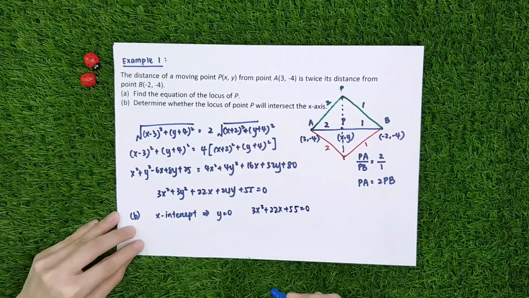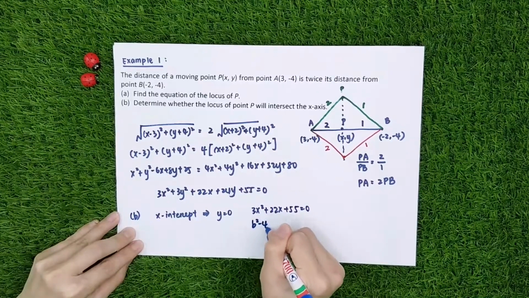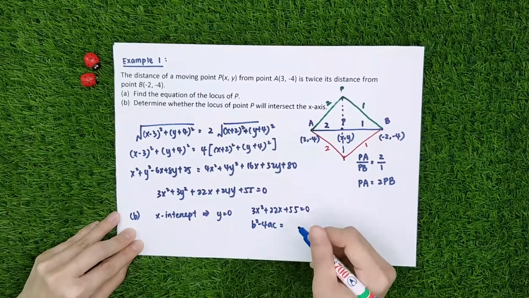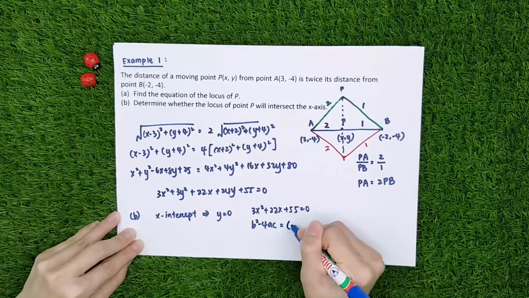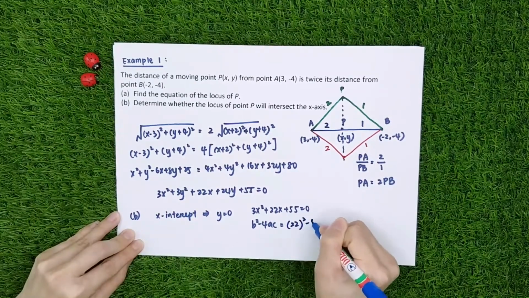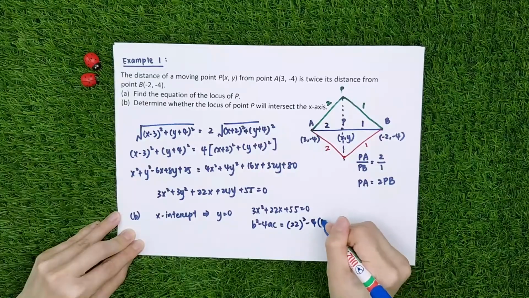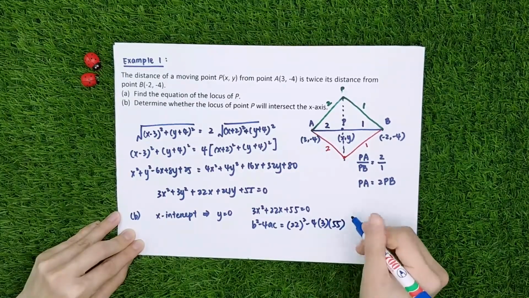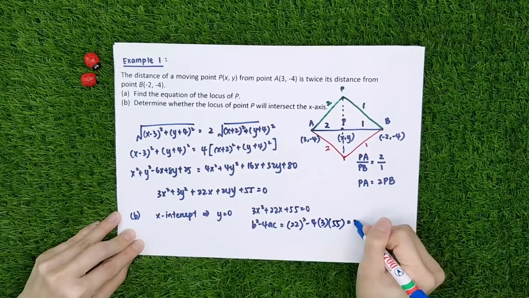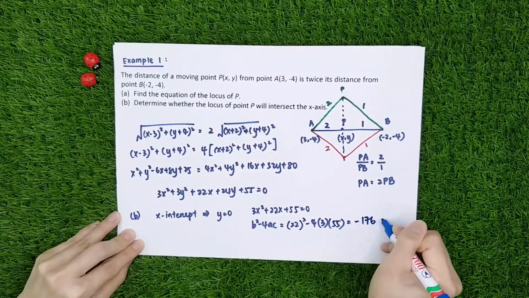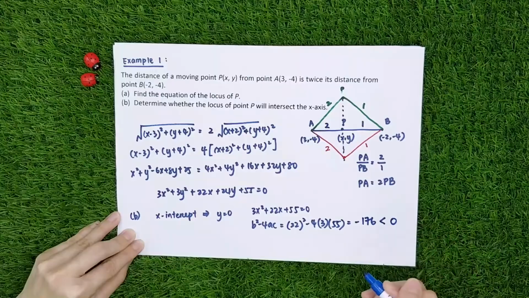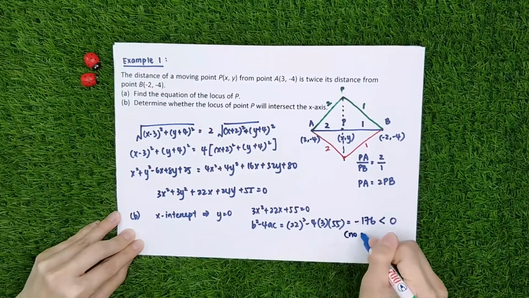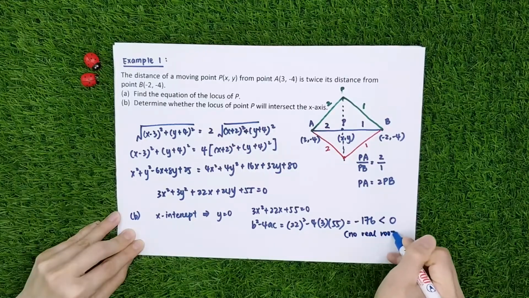This is the equation. Now I will use b squared minus 4ac to find whether the locus of P will intersect the x-axis. So b is the coefficient b, 22 squared minus 4, where coefficient a is equal to 3 and coefficient c is equal to 55. And I will get my answer of negative 176, which is smaller than 0. Since it is smaller than 0, that means no real roots.